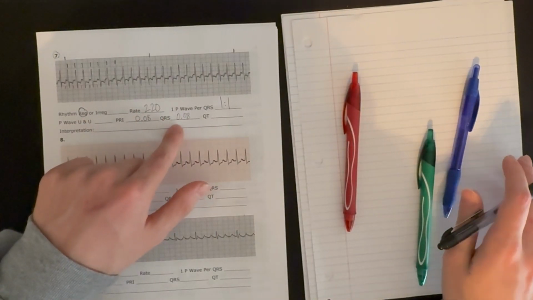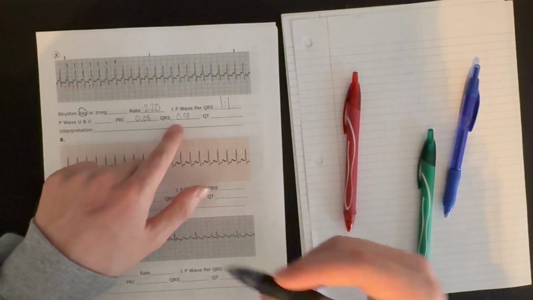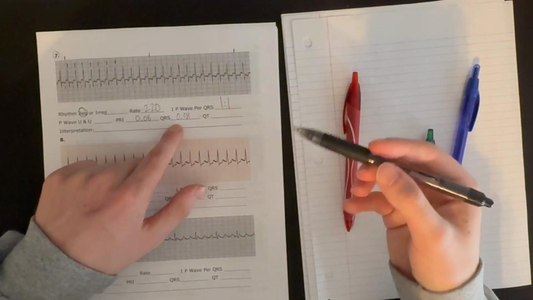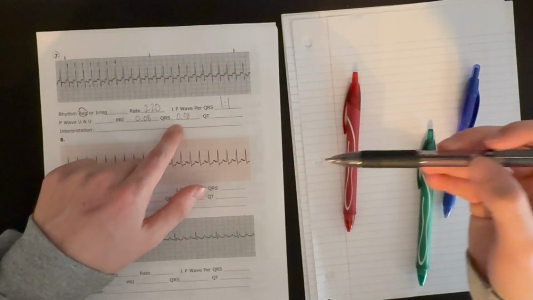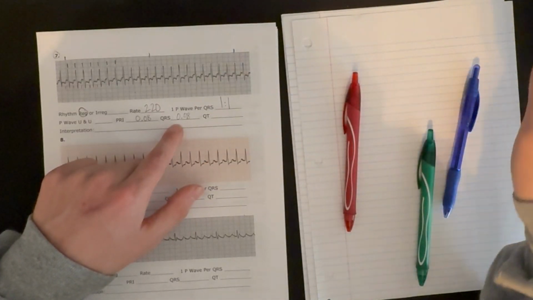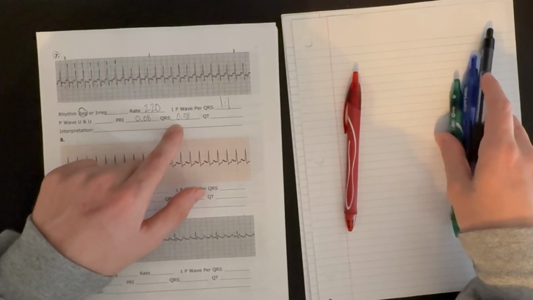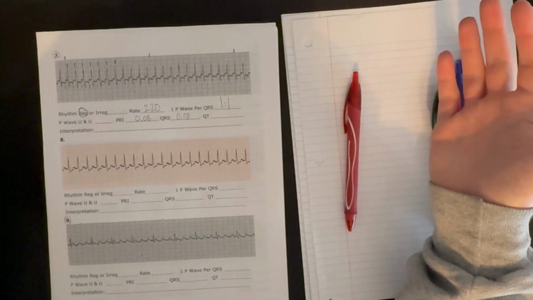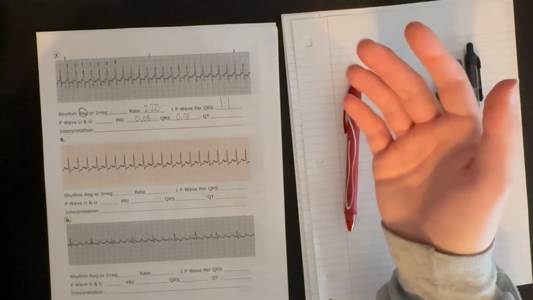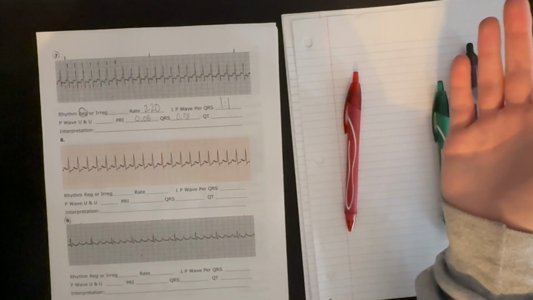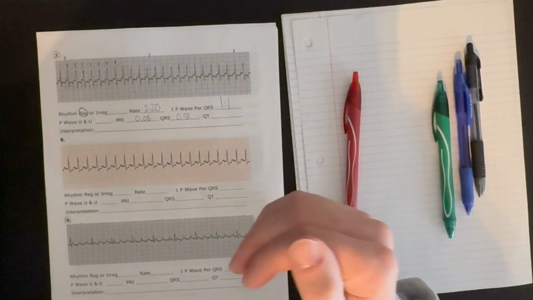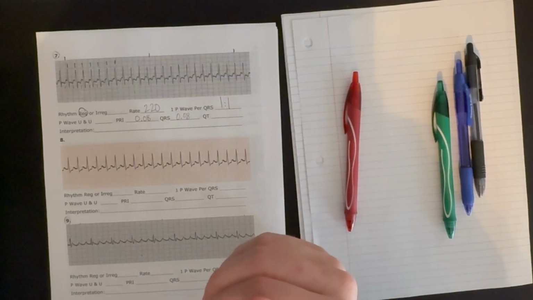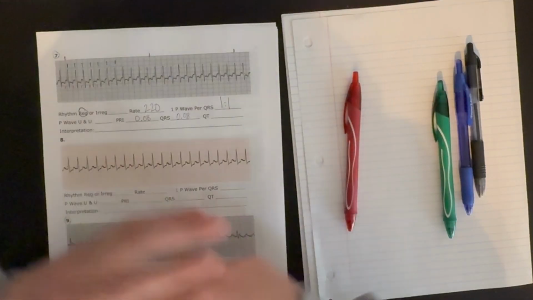Lastly, our QRS complex timing is 0.08. That's less than 0.12. It's narrow. We know that the signal is originating from above the ventricles and taking the normal conductive pathway through the ventricles. But what do we have here? Okay, let's think about it for a second. Do we have a wide QRS complex? No. So this signal is not originating from the ventricles. It's originating from above the ventricles. It's a supraventricular signal. Good.